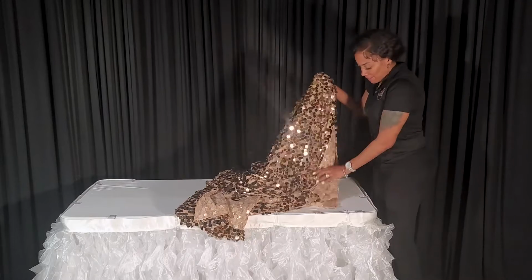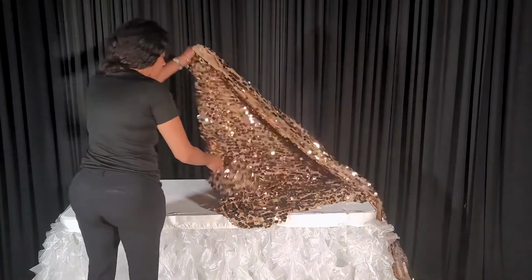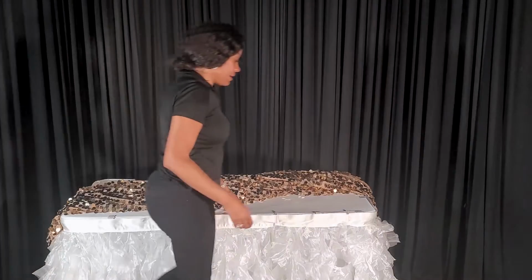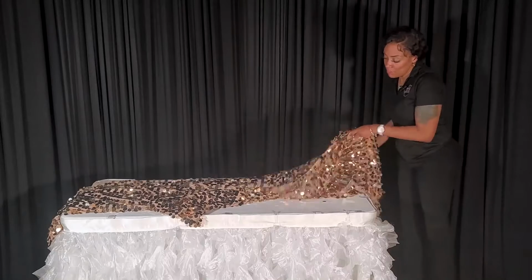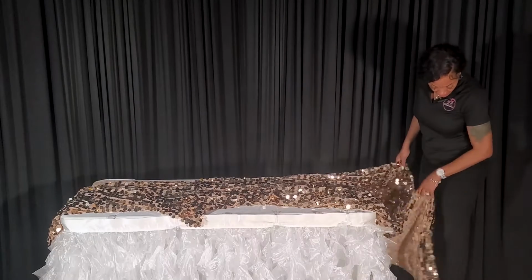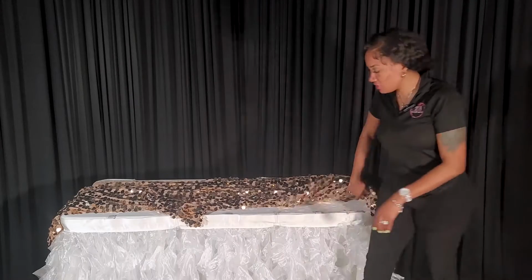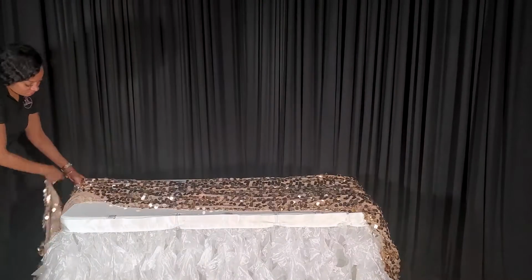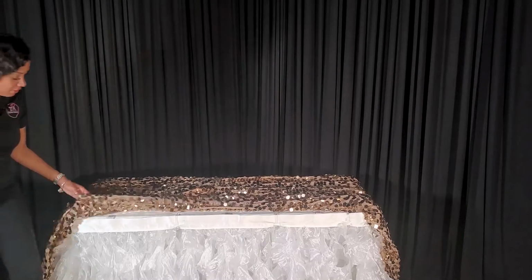So here is my Payette sequin. This gives it a little more dramatic look than just standard sequin. You want to just make sure you have the right size. This is only a 6-foot table, so the smaller size will do, which is the 136 is what this is. But I really like the 156 because it gives you more of a puddle. Your little puddle there.